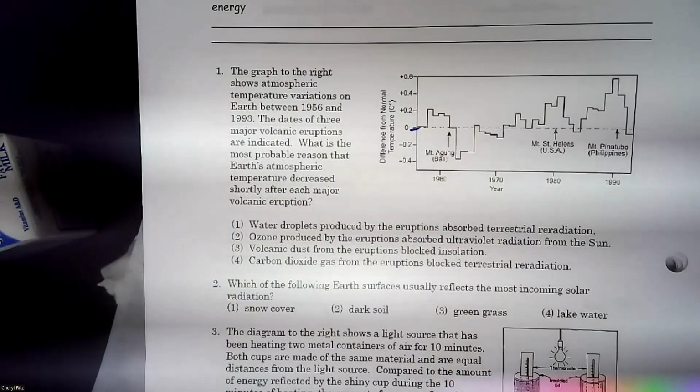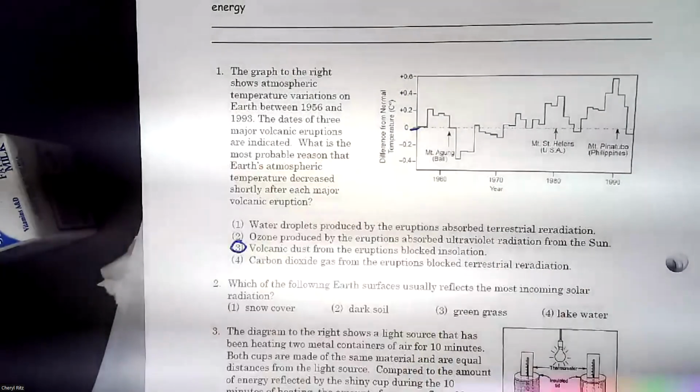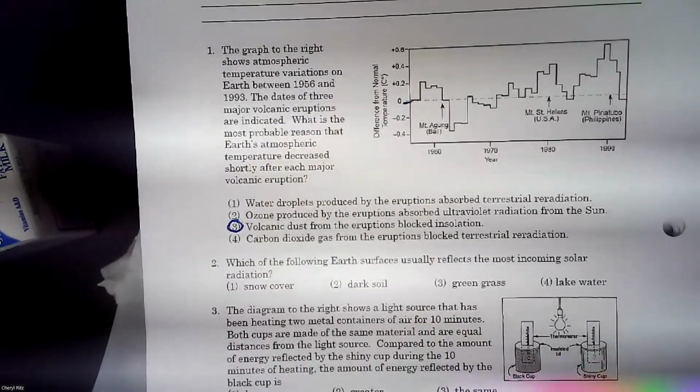So we want to know what is the most probable reason for the atmospheric temperature decrease shortly after each volcanic eruption. 3? Yeah. Volcanic dust blocked the insolation. So basically that's talking about the atmosphere's transparency. The dust basically acted like sunglasses, blocking the sun from reaching Earth.